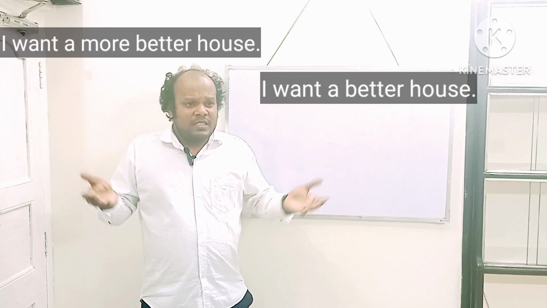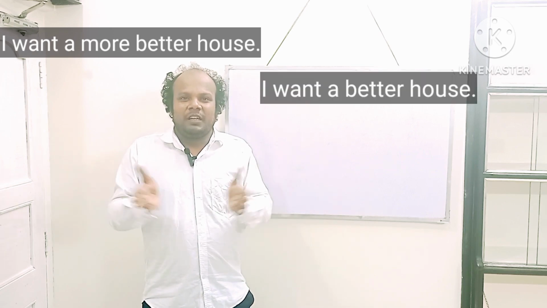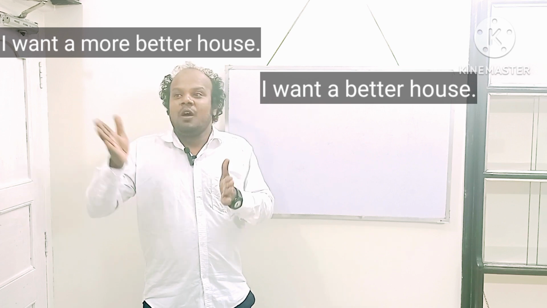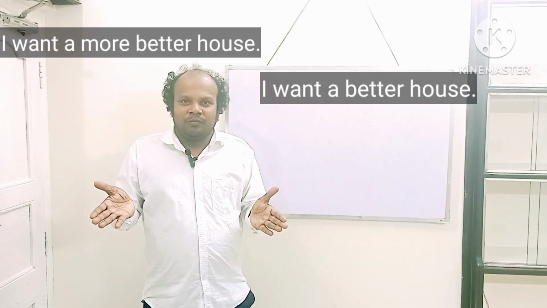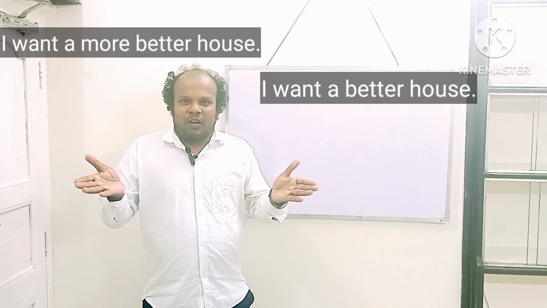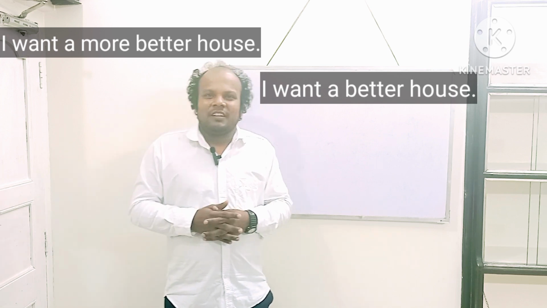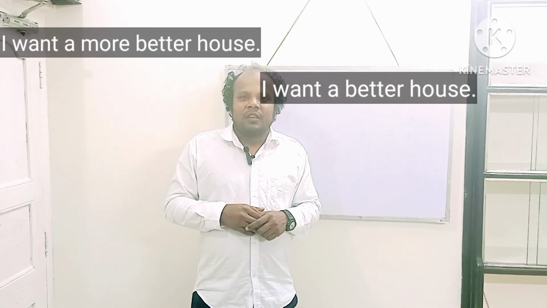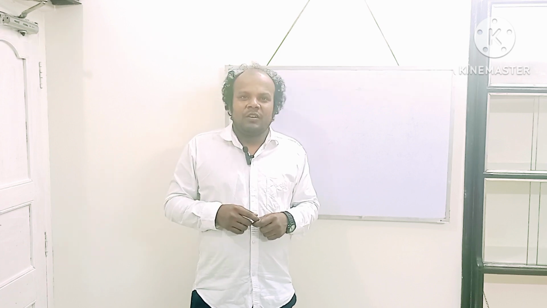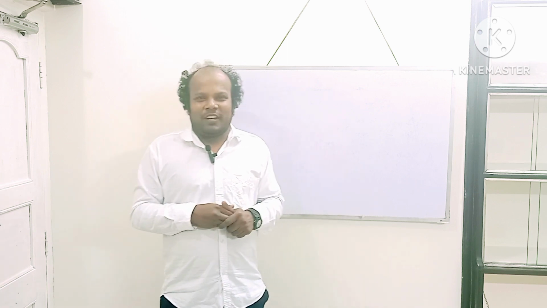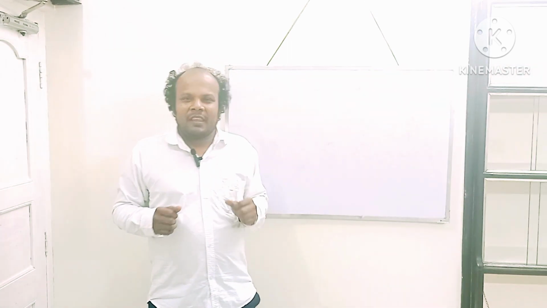Why not more better? Just because more is not appropriate here. Better is the comparative form of the adjective: good, better, best. That's right. So we are using the comparative form, better. Better is a comparative word, and more is also a comparative word, so these two comparative words cannot be used together. That's right, exactly.